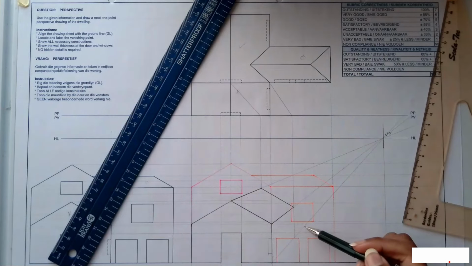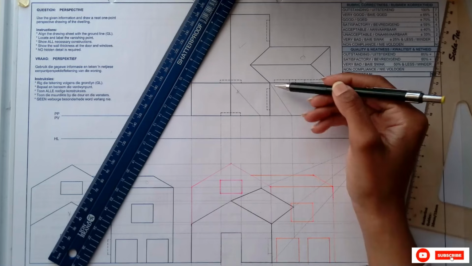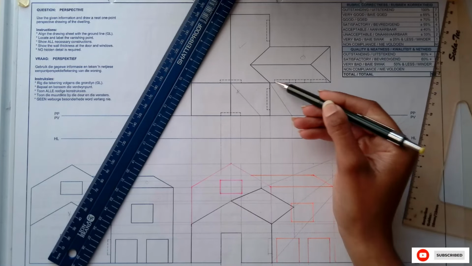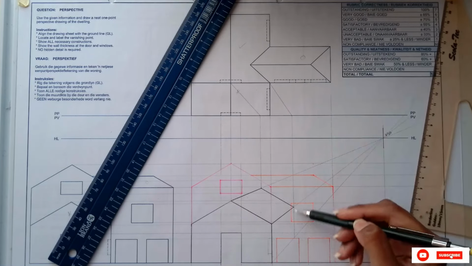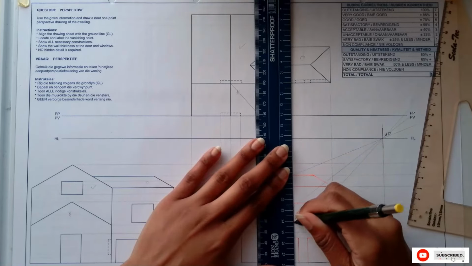I'm not a fan of outlining the wall unless I'm 100% sure that that's where it ends. But from the way this drawing looks, let's see, the wall will be turning. So definitely this part will show. So I can outline and finish the wall.